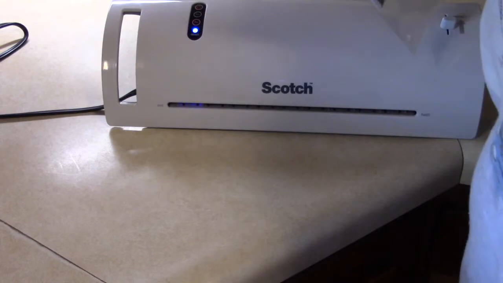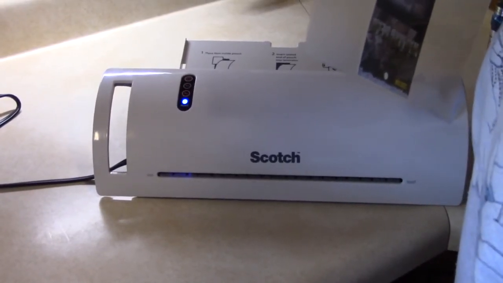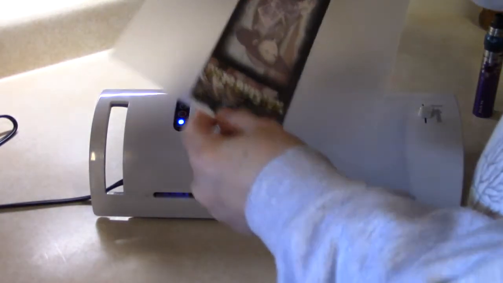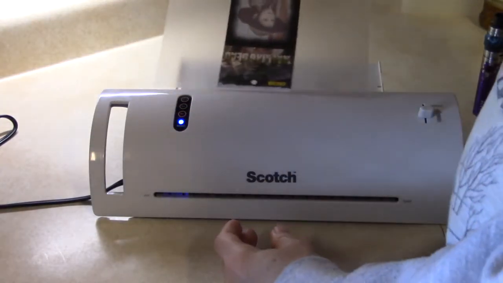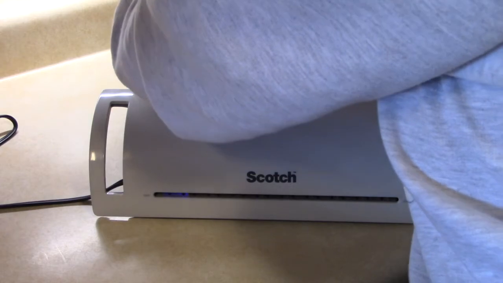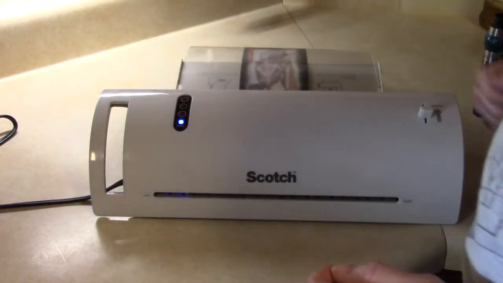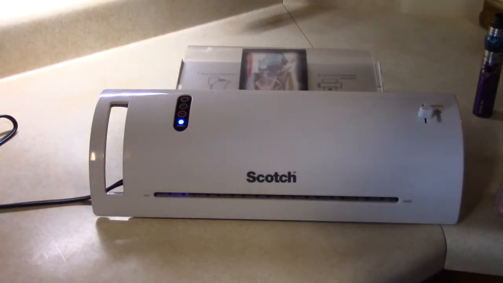Okay, our laminator is hot, so we're going to send this through. And you always send the hinge side through first. And it will feed it automatically. You just put it in the back here and it'll run it through the front.